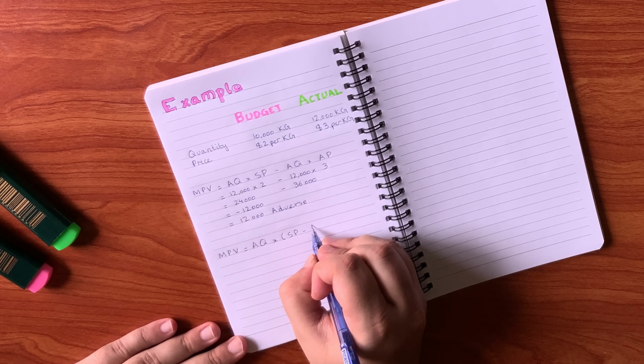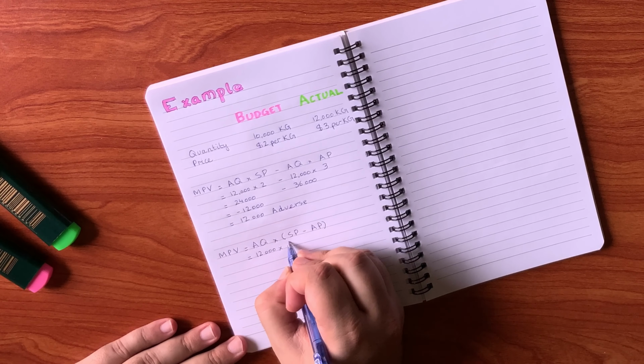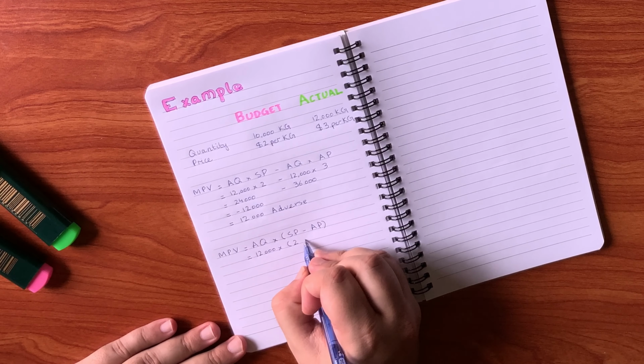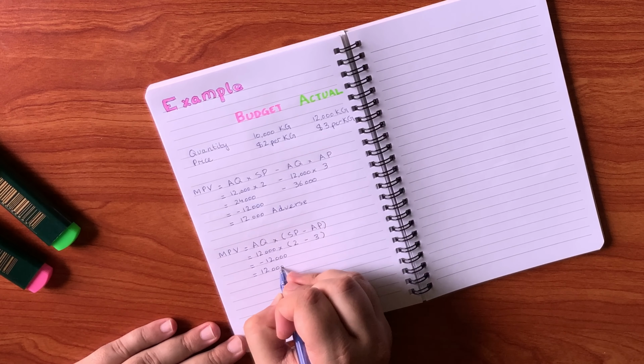Another way of calculating the material price variance would be to multiply the actual quantity by the difference between the standard price and the actual price. So we take the actual quantity of 12,000 and multiply by the difference between 2 and 3, which would give us the same answer.